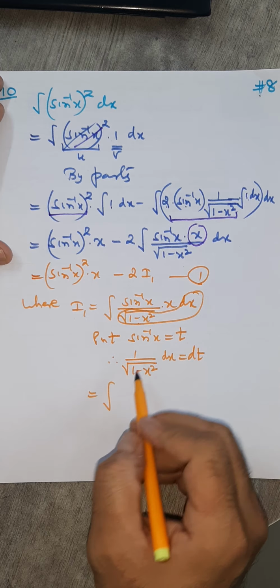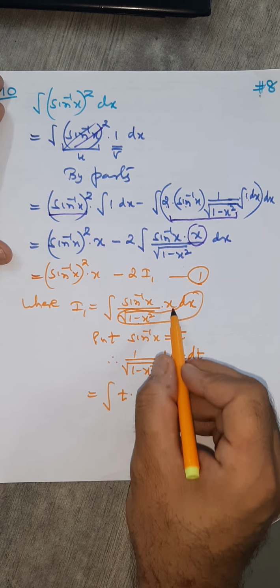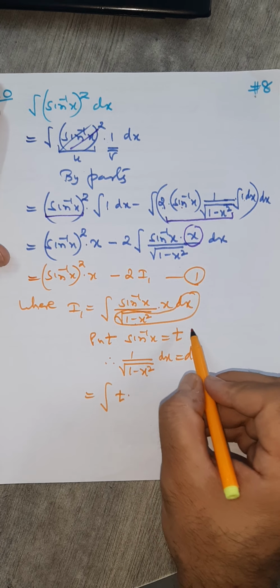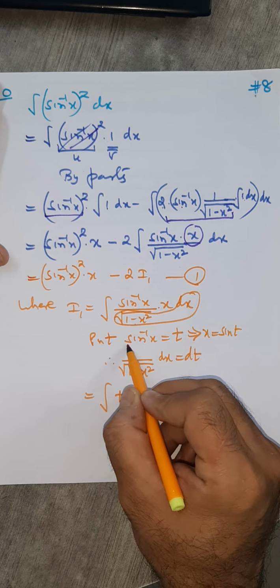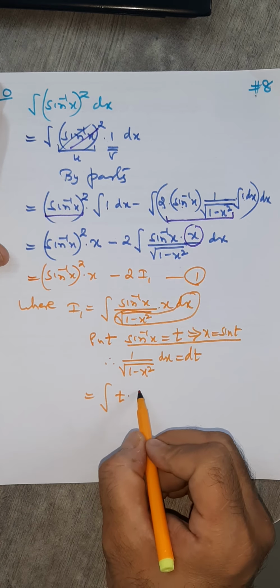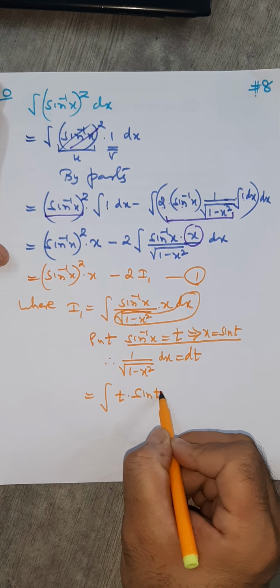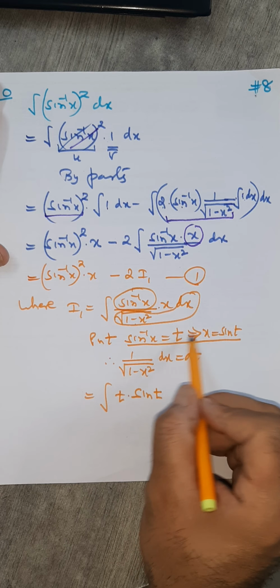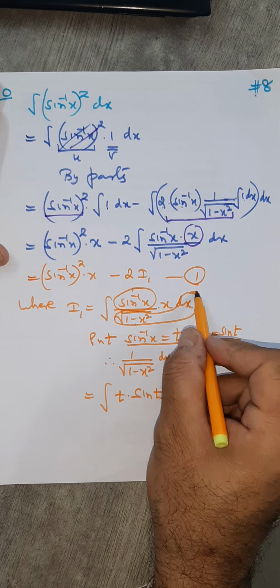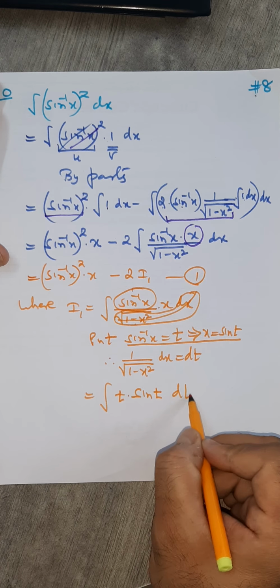Sine inverse x was t. So this is t. What is x from this? That you need to convert in form of t. So x is sine t here. Take sine on the other side. So t sine t. This was your t. x is sine t. And this portion is dt here.